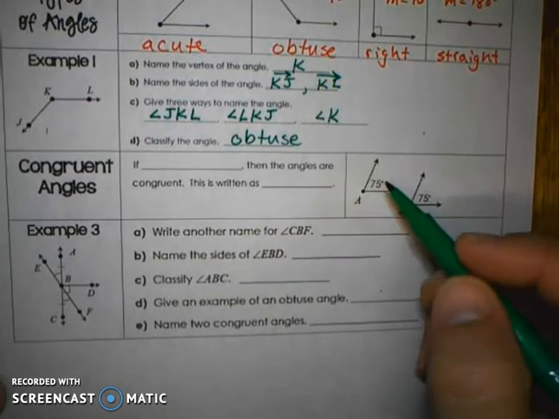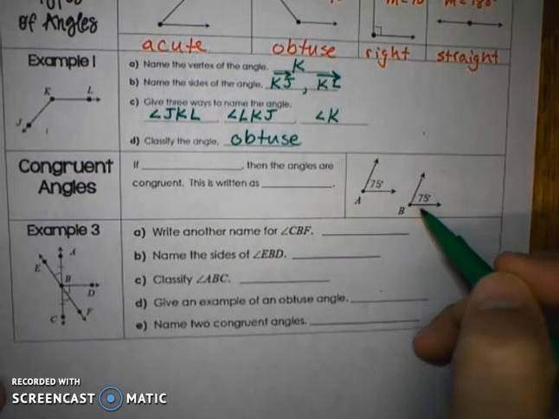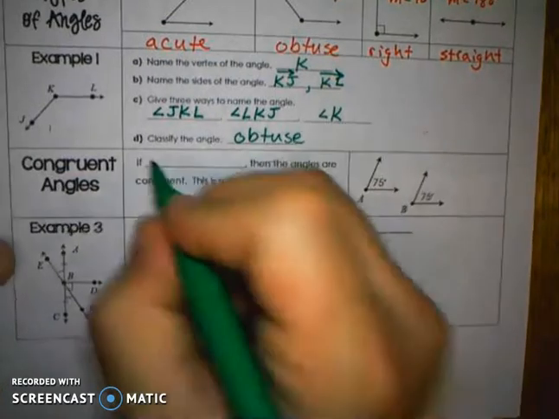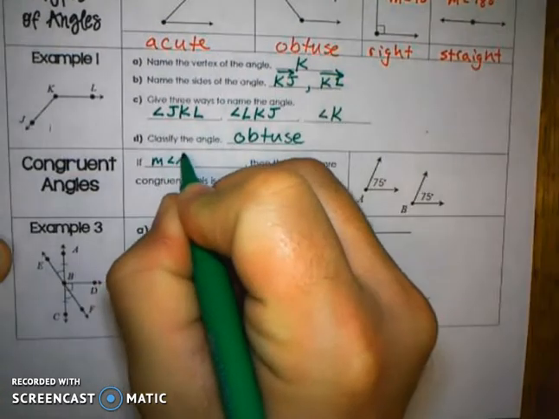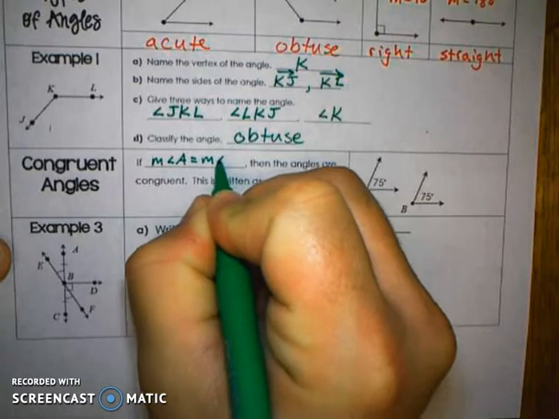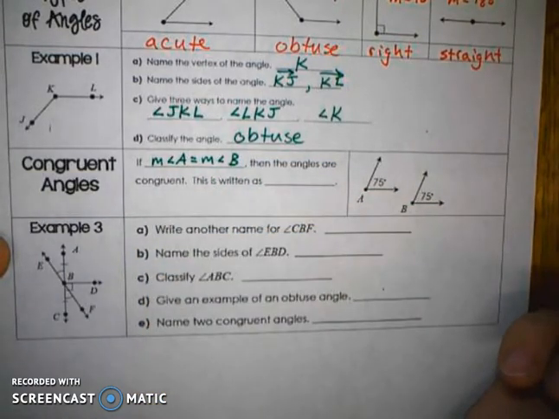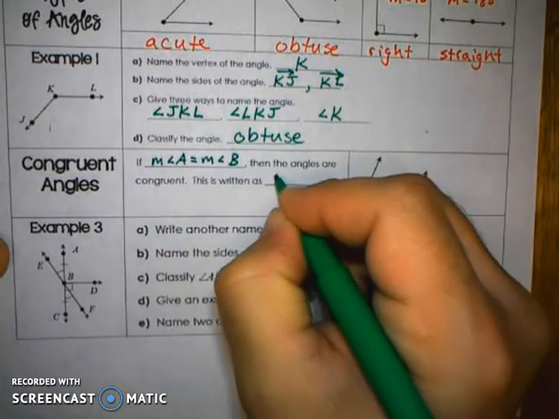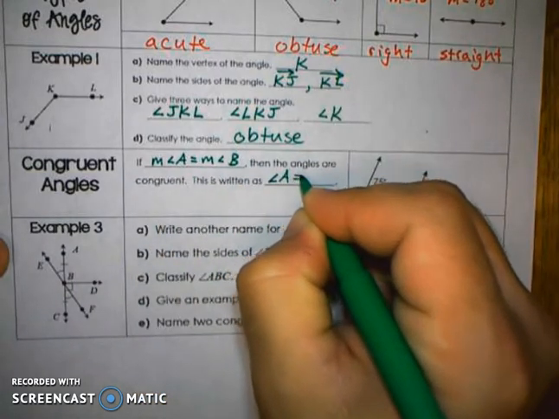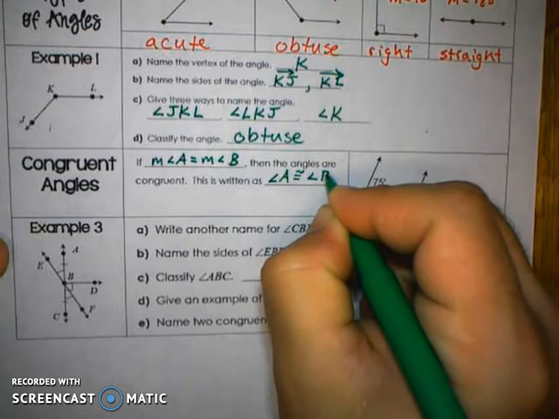Okay, so if angle A equals angle B in measure, we would write it like this: the measure of angle A equals the measure of angle B. Then the angles are congruent, and this would be written as angle A is congruent to angle B.